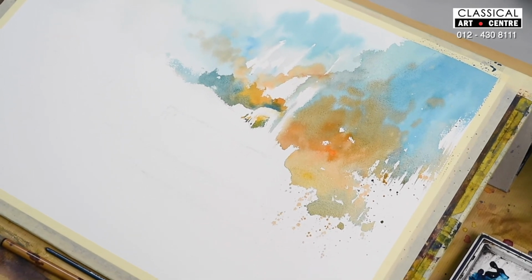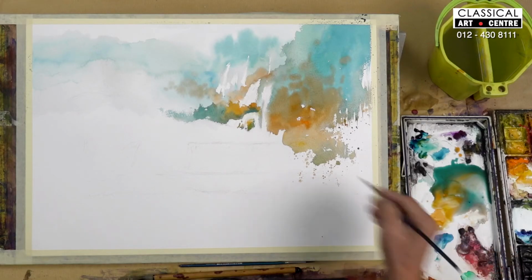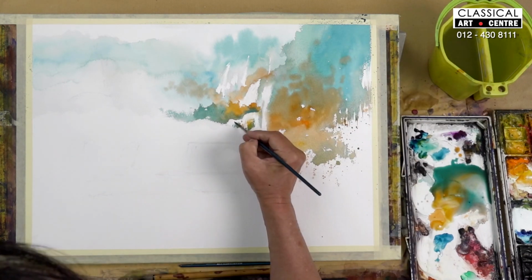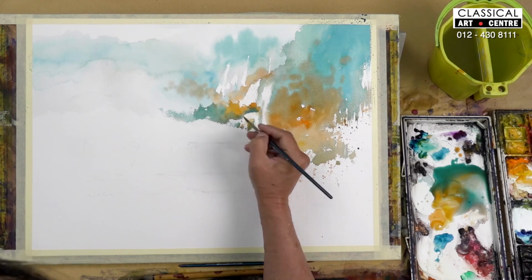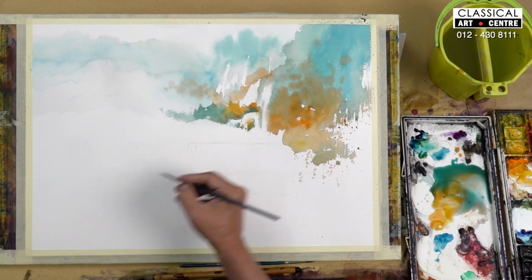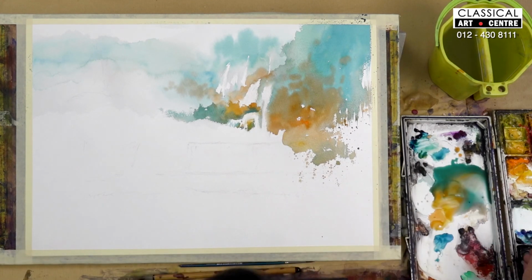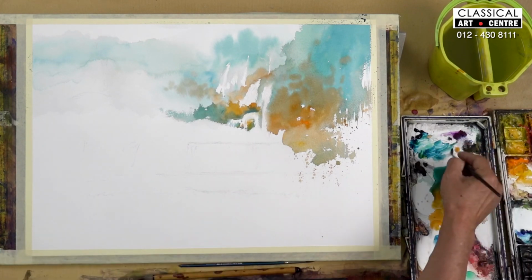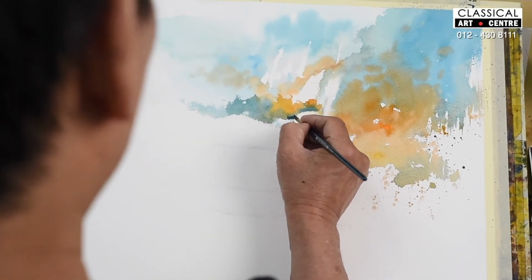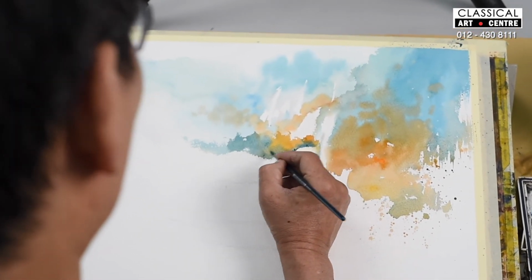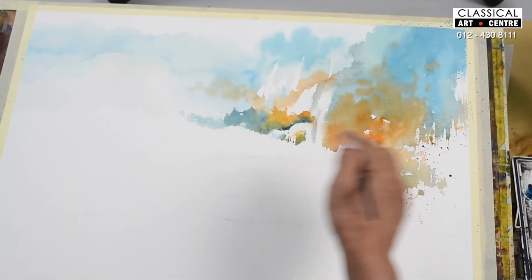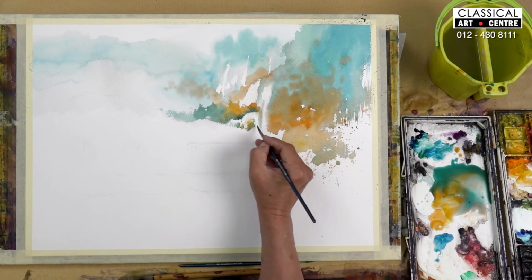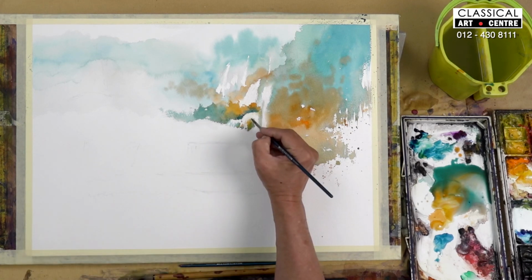And use a smaller brush to create the texture, the waterfall effect. But it's very difficult for us to do it like a photo. Okay, I just get the idea only, then we'll put in what I feel. As you can see, layer by layer, because now it's still wet. I have to do it when it's still wet.